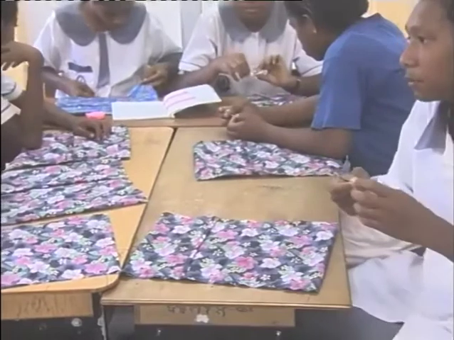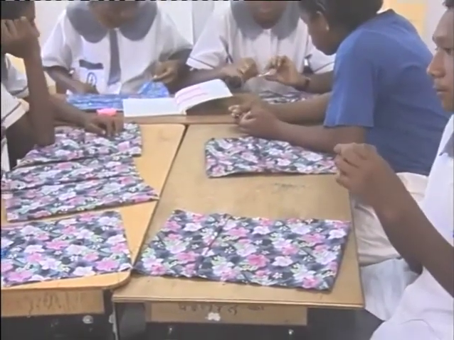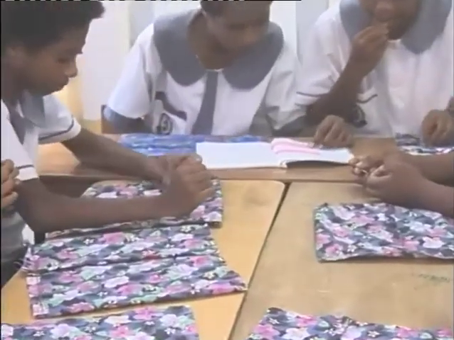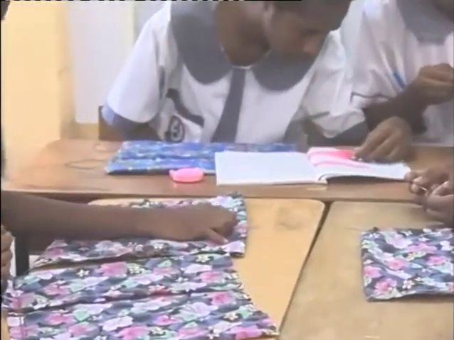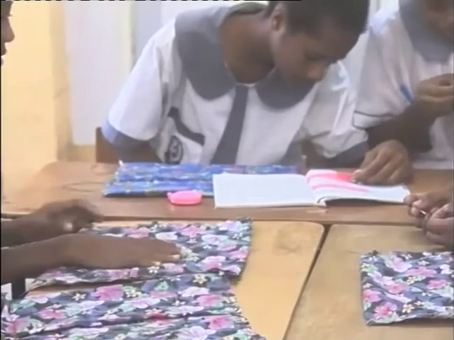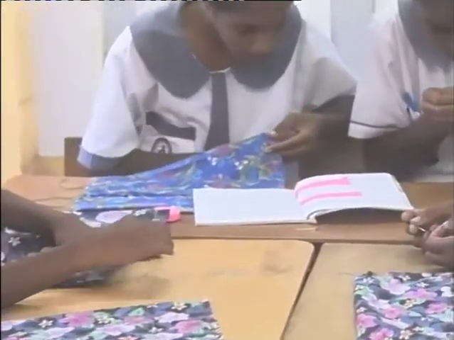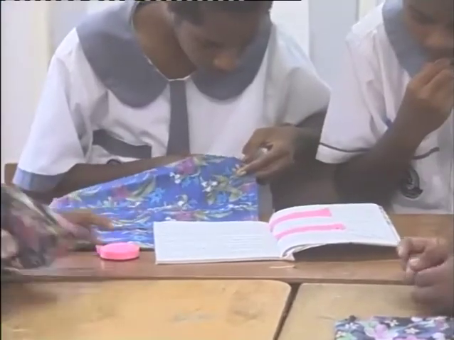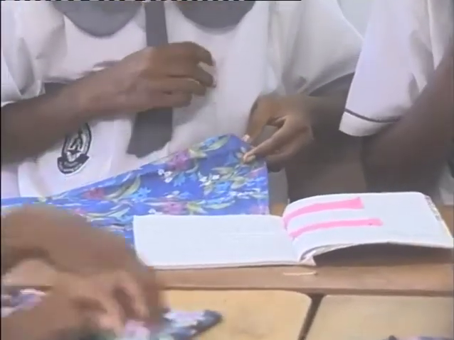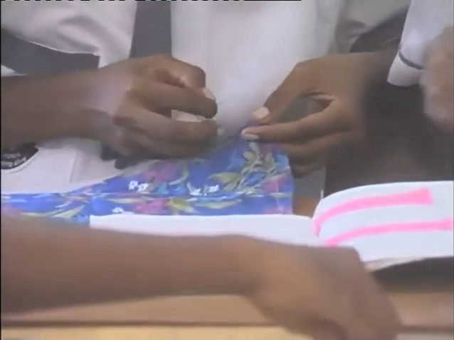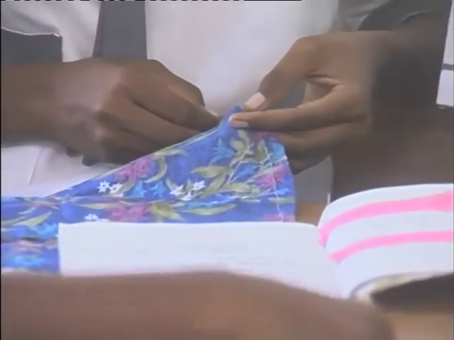You threaded yours already? Okay, see, no, you are trying to start from the right. What does it say? Blanket stitch, you start from the left. Now, this is your left pillowcase. Now you have to complete your back stitch before you do the blanket stitch.